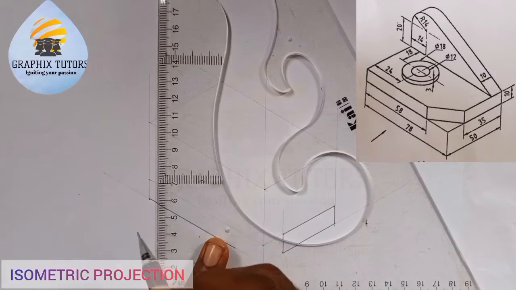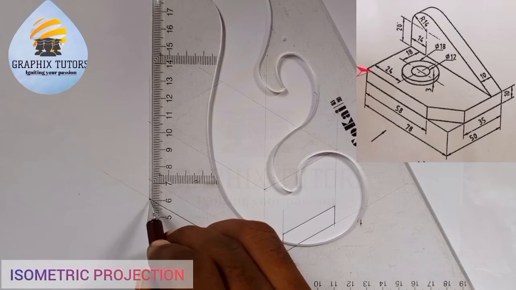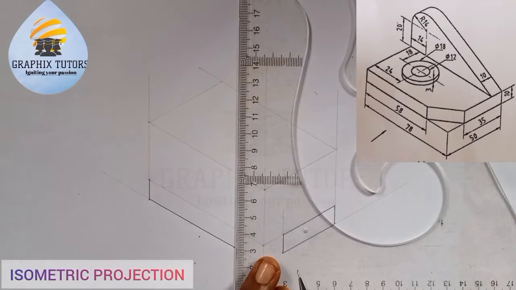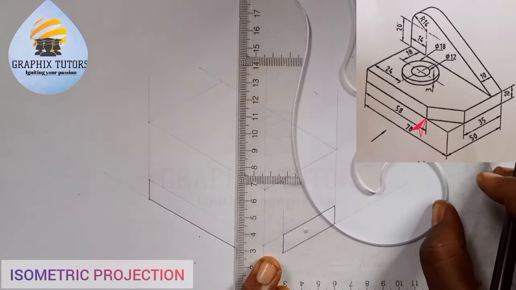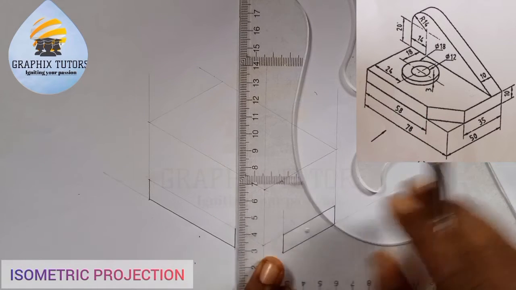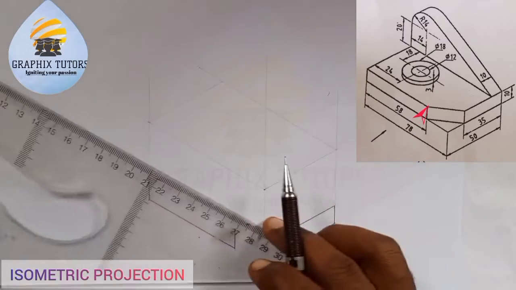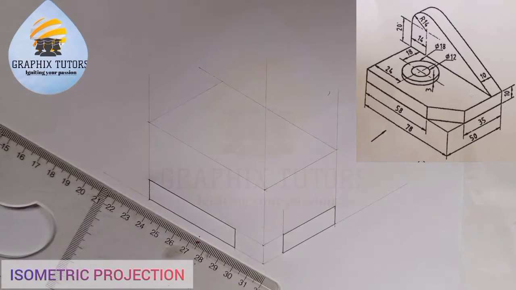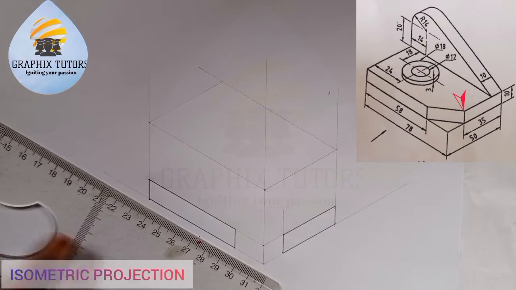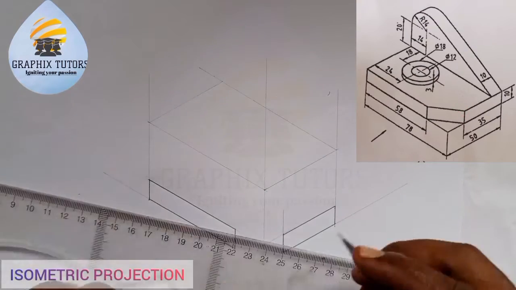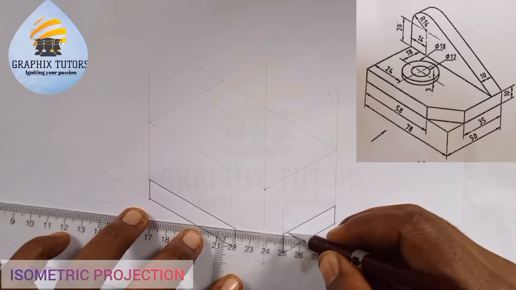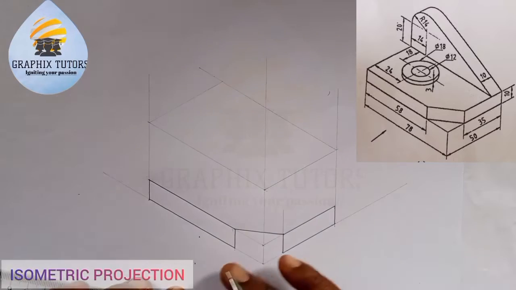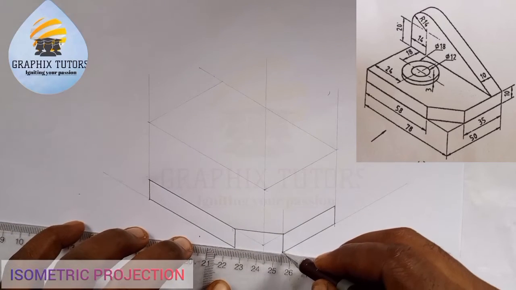So I'll thicken here, going by the question. This point to this point is thickened, so I'm going to thicken it. And here to here also is thickened in the question. From here to here is thickened, and I'll thicken it. Alright, and from here to here is also thickened. I'm going to thicken it too. You can see that. Then here to here is joined. So I'm going to join this point to this point here. It's more like a chamfer, right? Now join from here to here.